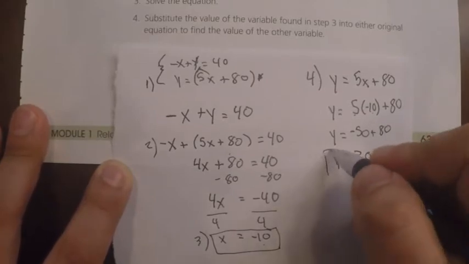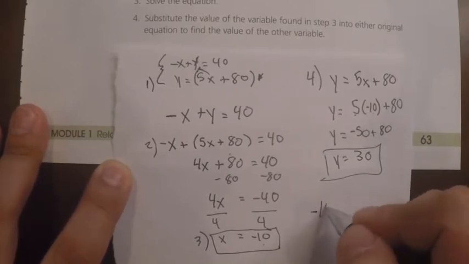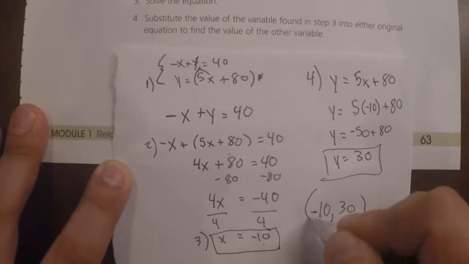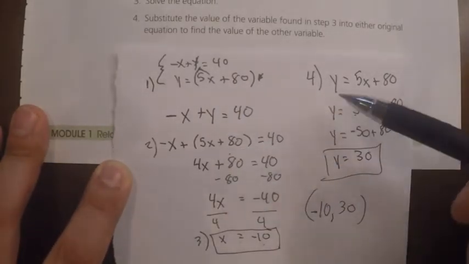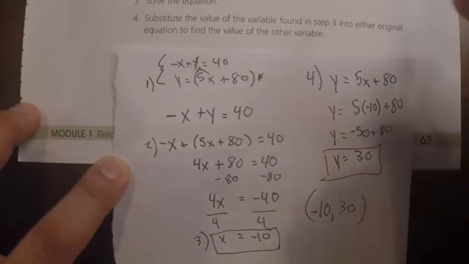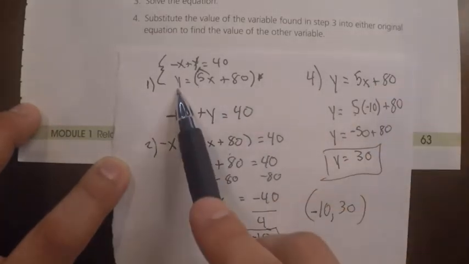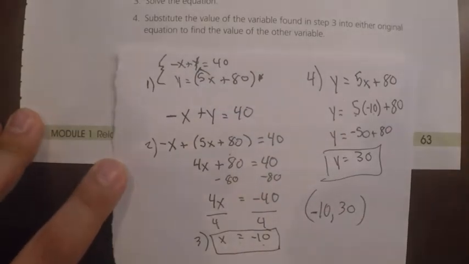So now we found our x value and our y value, and our final step is to write this as a coordinate with the x first. So it's negative 10, 30, and there we are. So these are the 4 steps for substitution. Remember, we use substitution when one of the equations is solved for y or for x, because then it's easy just to substitute it in.